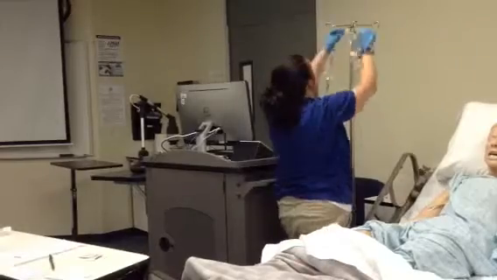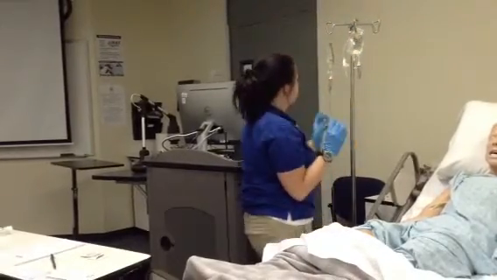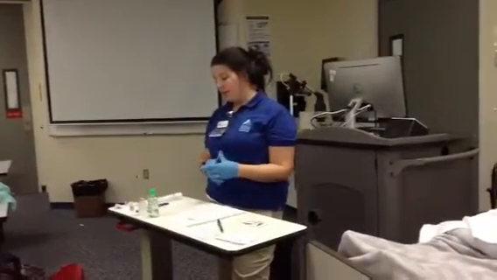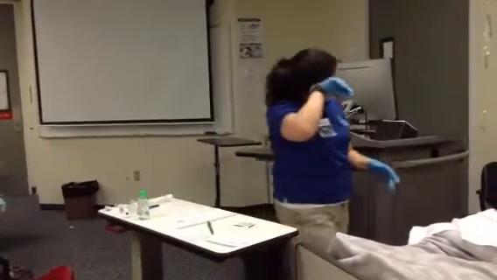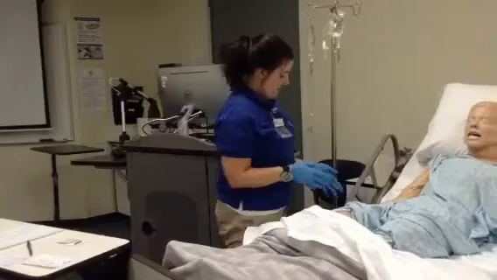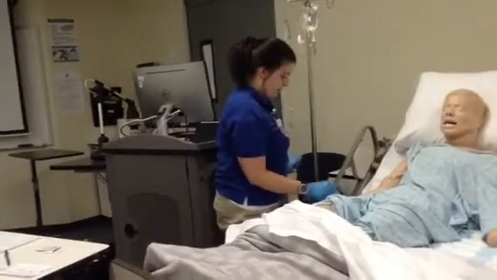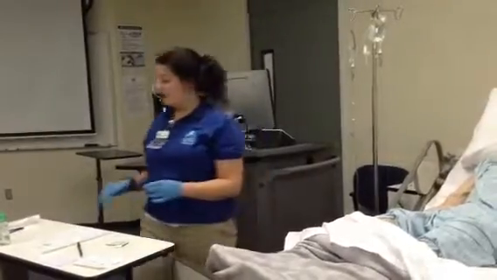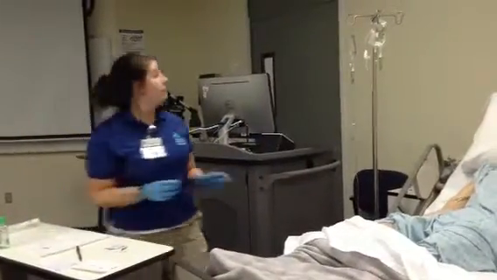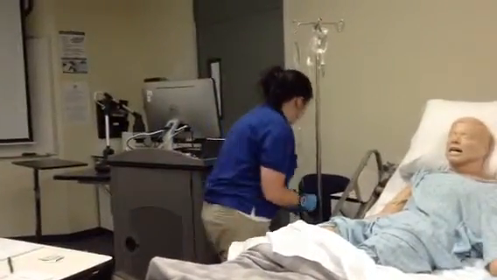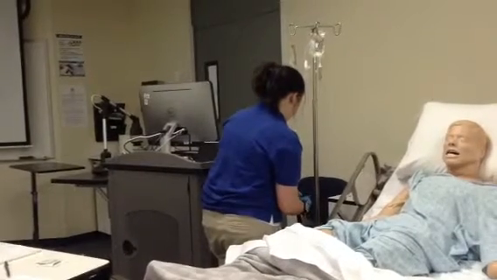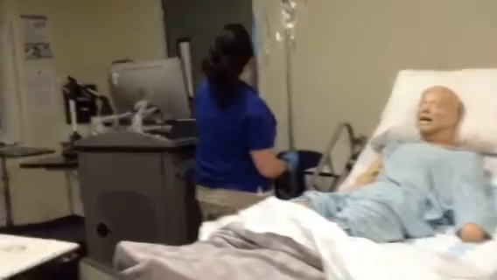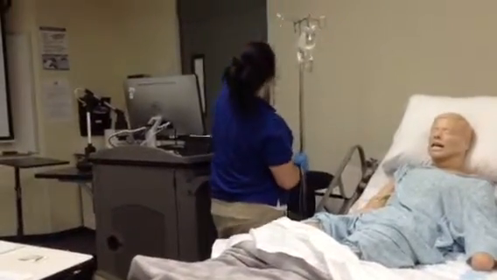There we go. Alright, so that's hanging and waiting. Okay, so now at this point, I'm going to check that primary IV again, make sure there's no infiltration, and we're good there. Okay, so now I'm going to go ahead and get ready to clamp off your primary vancomycin. So that's clamped. I'm going to go ahead and take it off.